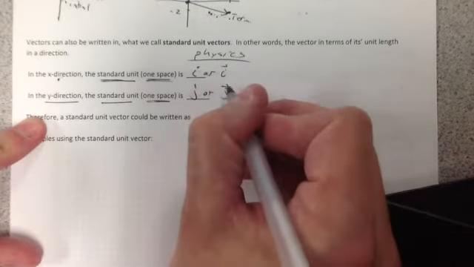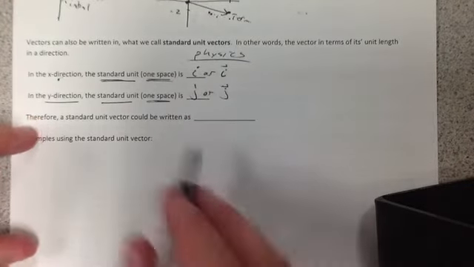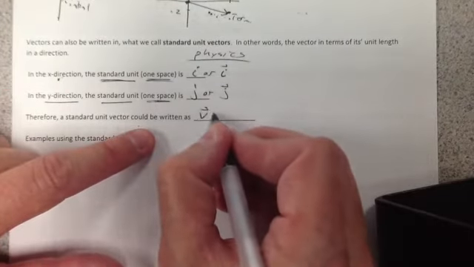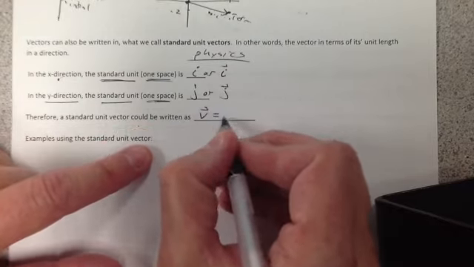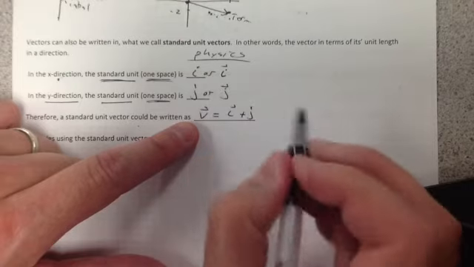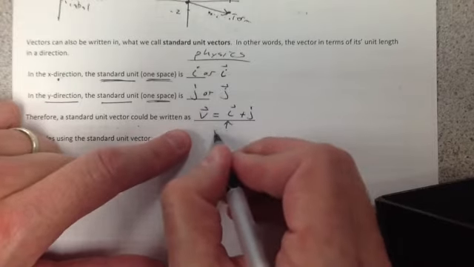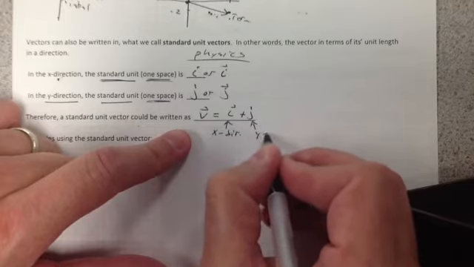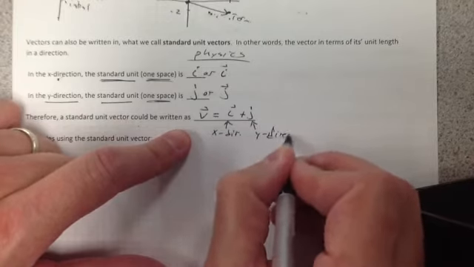So you'll see me use i hat and j hat. That's the way I do it. Therefore, a standard unit vector could be written as this. So if we want to write a vector, we could write it as, for example, i plus j. So this is telling me how far we go in the x direction, and this is telling me how far we go in the y direction.